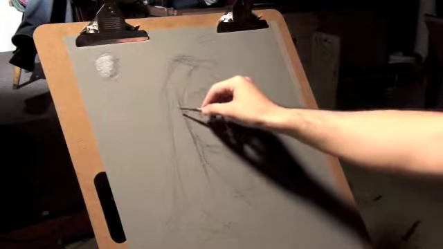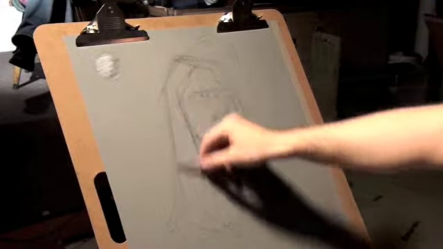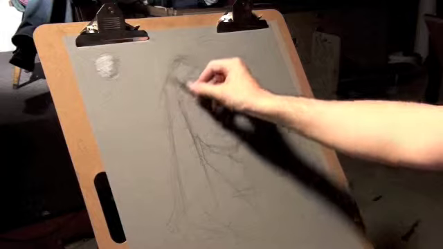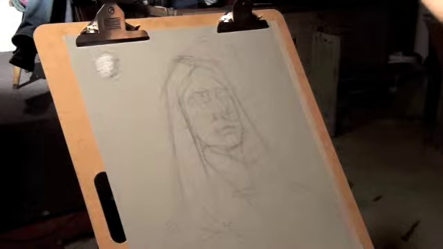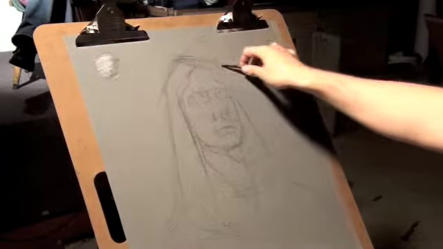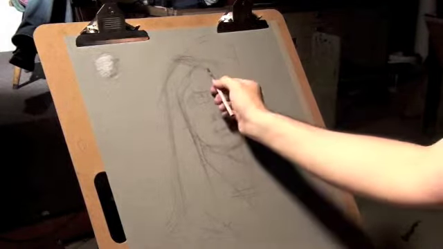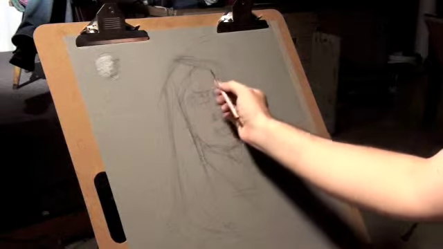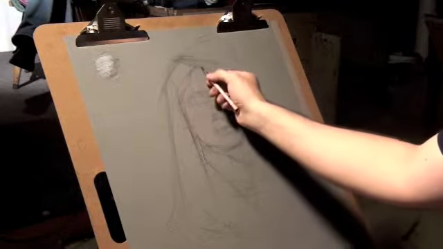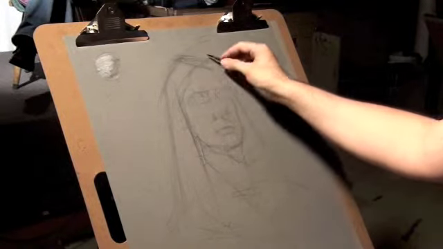Width from here to here is the diagonal that comes up, takes a turn in this direction. Takes a turn down in that direction. And the mass of the light is shaped in a certain way as it hits the hair, so I want to pay attention to that as well.